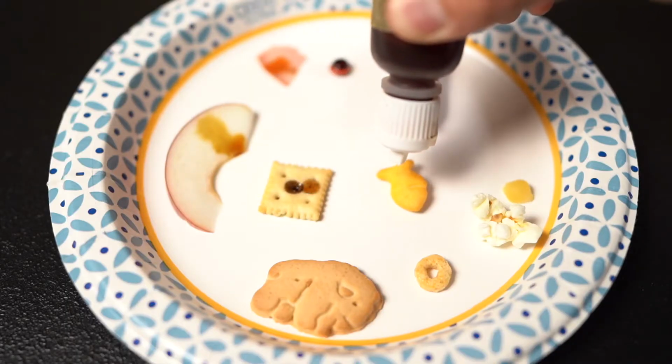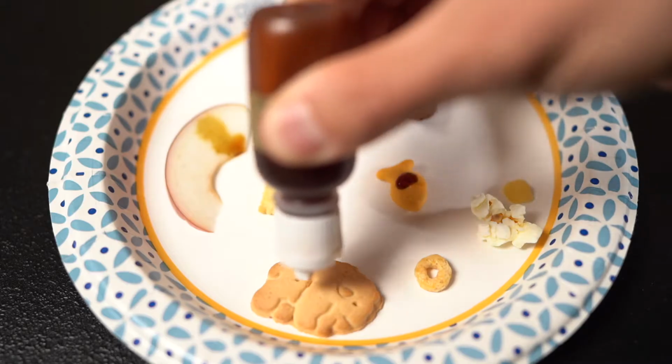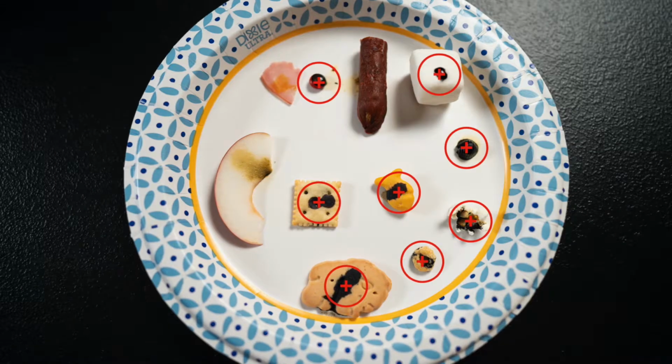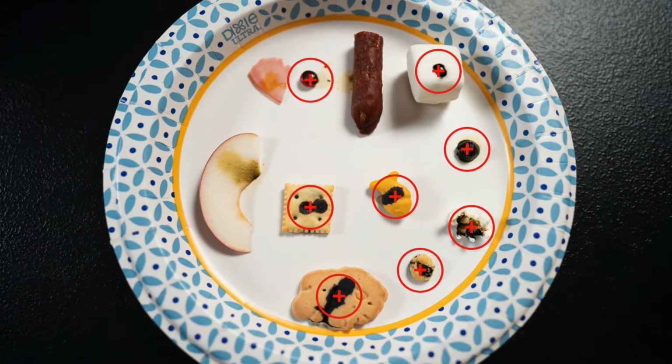The first test, we know it already, how to test for starch, and that's just going to be our iodine test. We just take a drop of iodine, we put that on the food item, and if it changes to purple-black, we know it has some starch in it. That's a true scientific test.